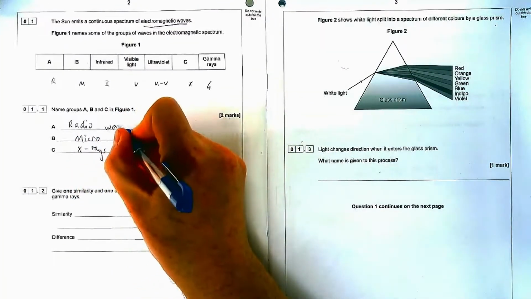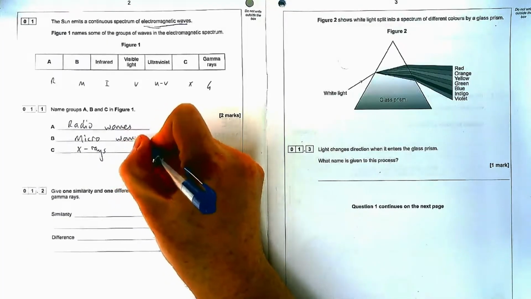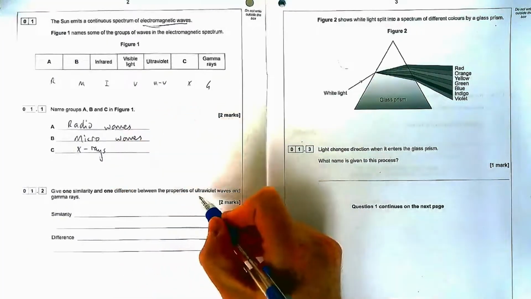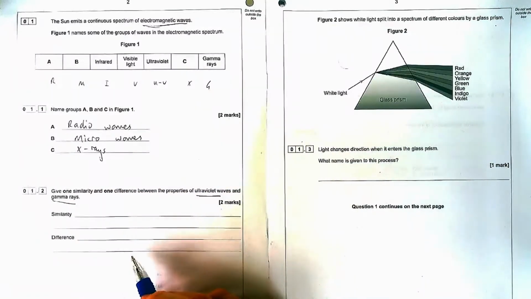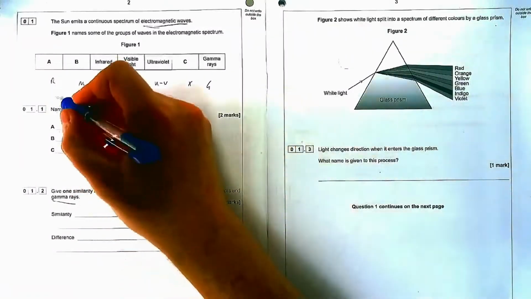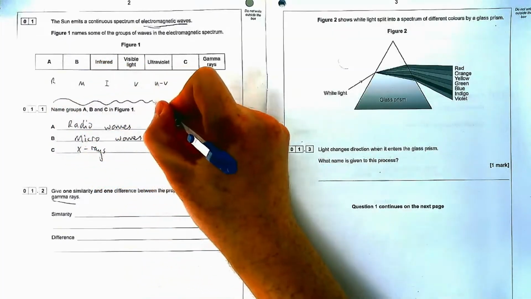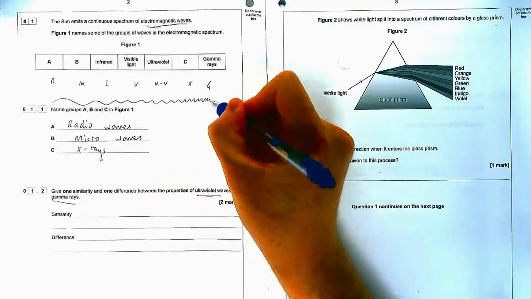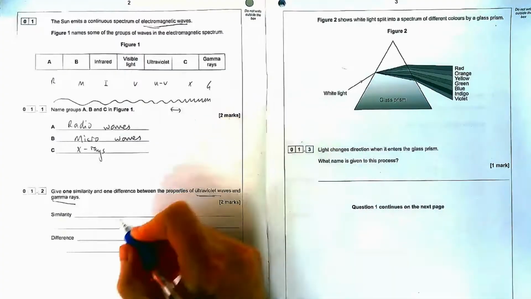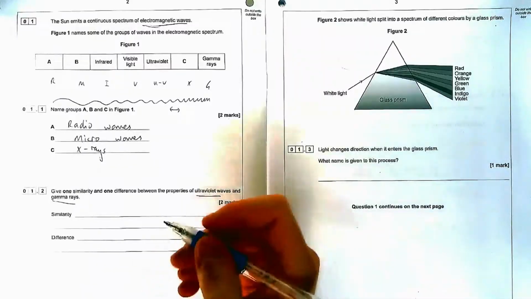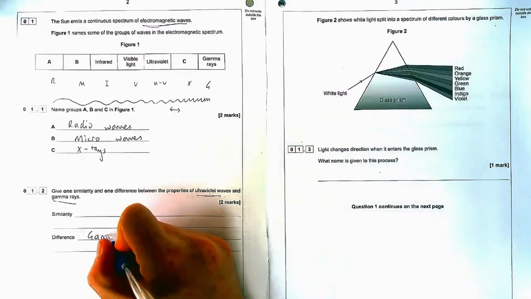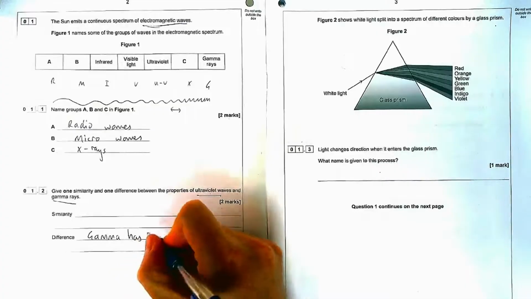Okay, right, next one, we are looking for some similarities and differences between ultraviolet and gamma rays. Now in my opinion the difference is slightly easier here to know, because again if you've revised your EM spectrum you will know that all the waves have different wavelengths and frequencies. So either one of those would be absolutely fine. You have to say which one has the higher wavelength or frequency. So here I'm just going to say gamma has a higher frequency.